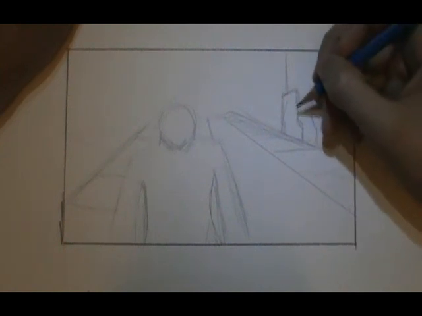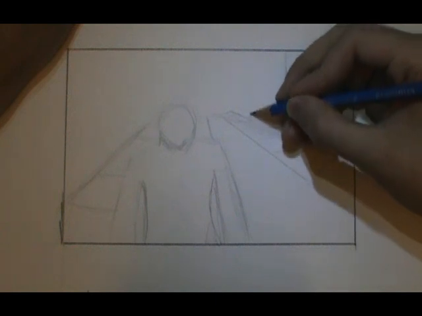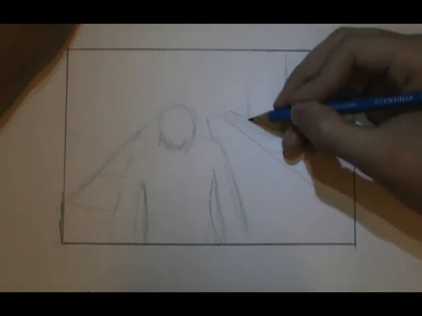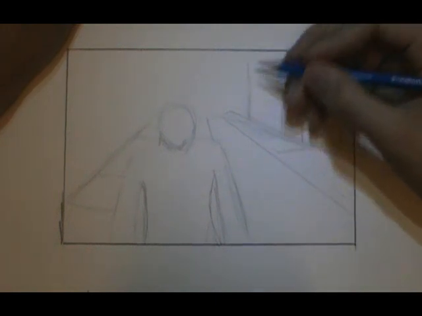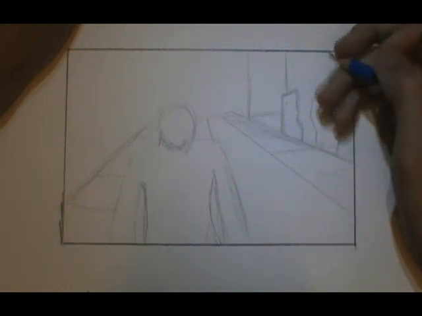Something like this. And we continue on with the other building, which is gonna end up over here, and can actually show like that.